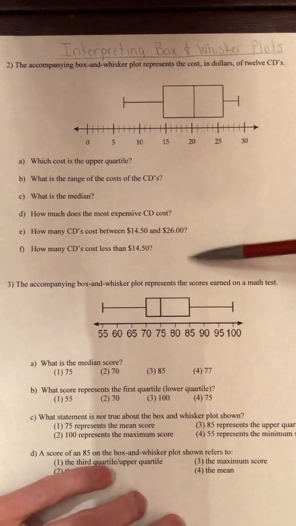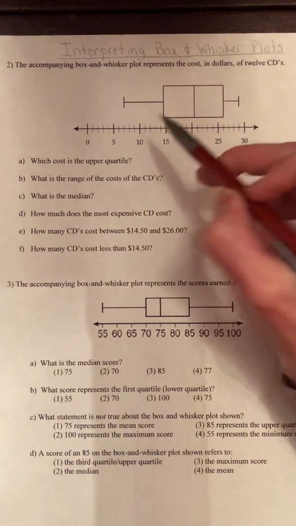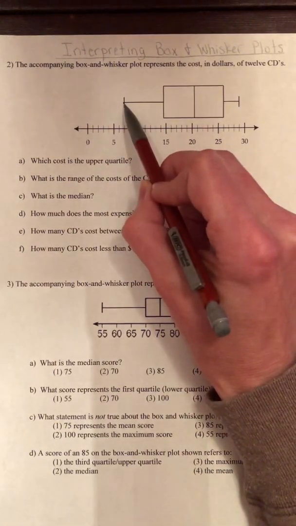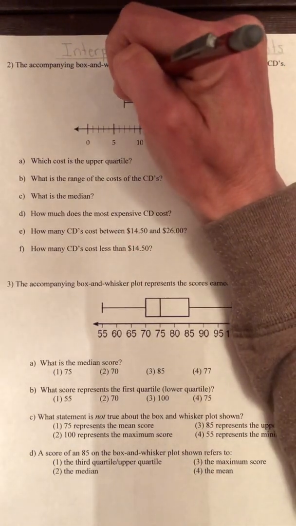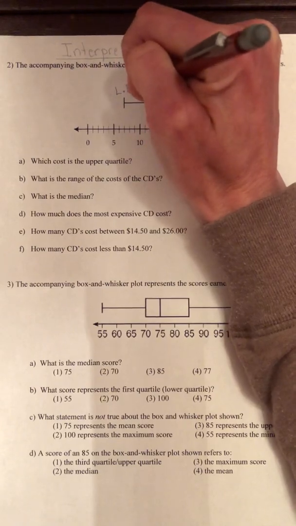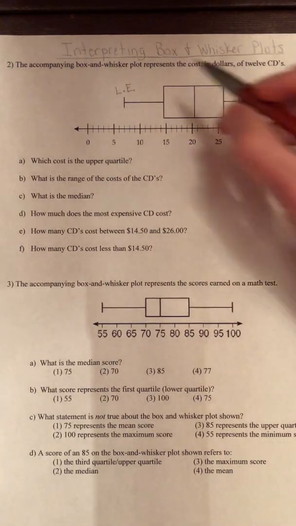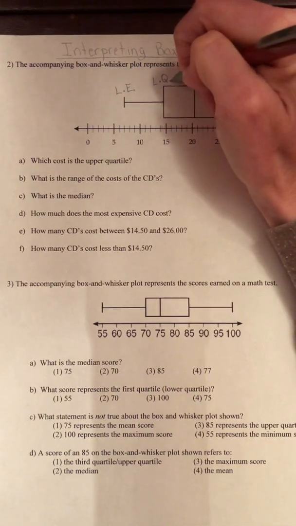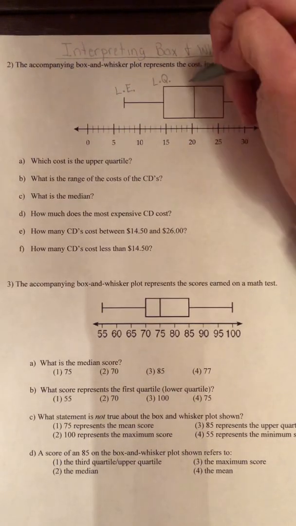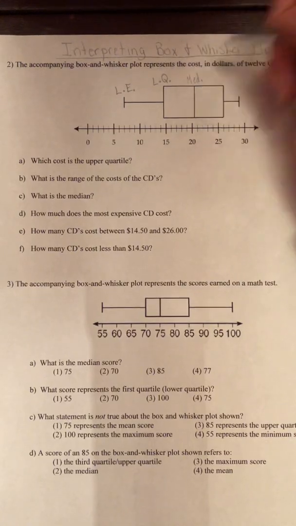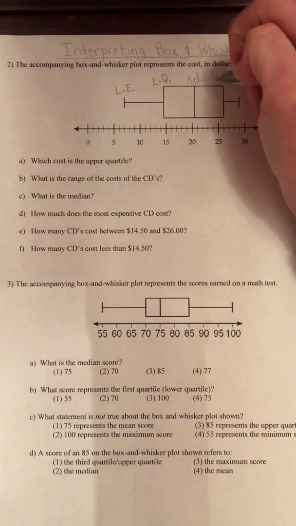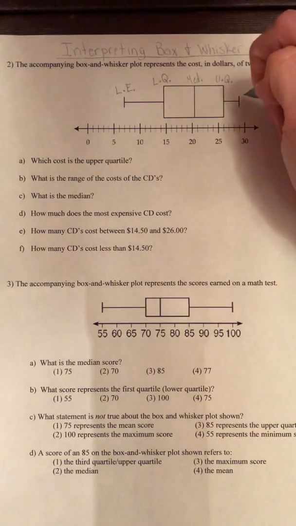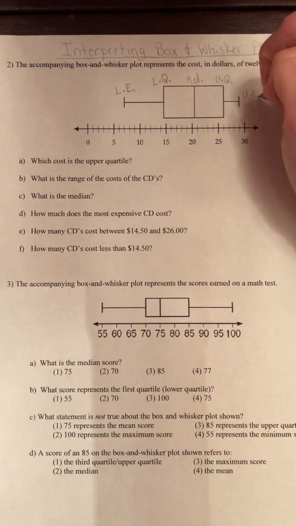So before we answer any of these questions, let's go to the box and whisker plot and label, just as a reminder, what each of these pieces are. So this one right here is going to be the lower extreme. I'm just going to abbreviate and put LE for that. The left end of the box represents the lower quartile. The line right here represents the median. The right end of the box is the upper quartile. And then this far end point right here is the upper extreme.